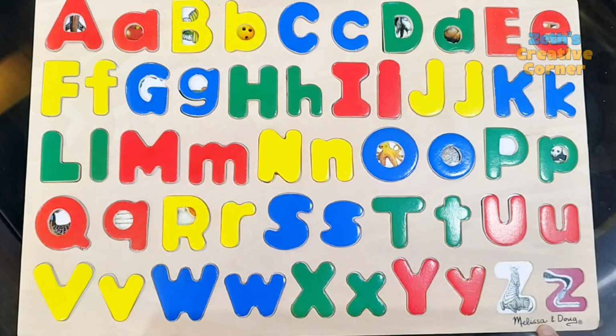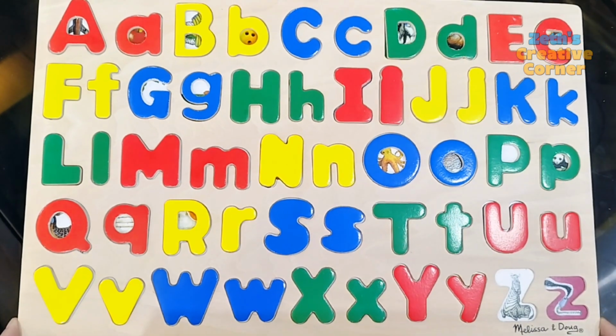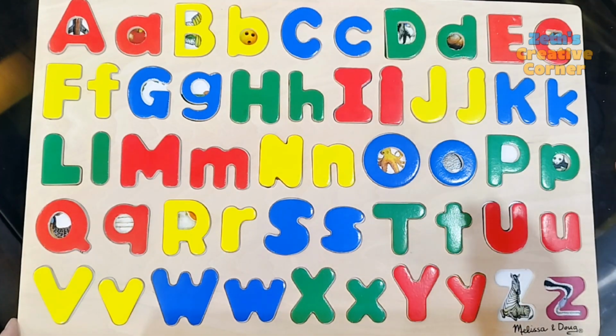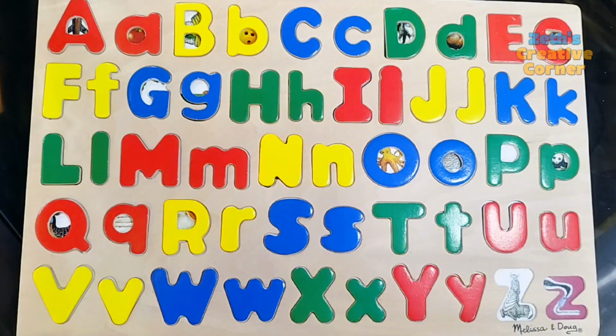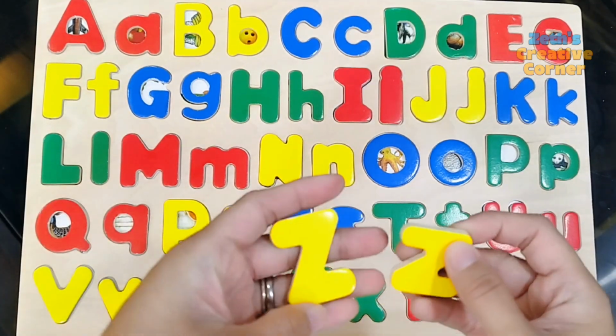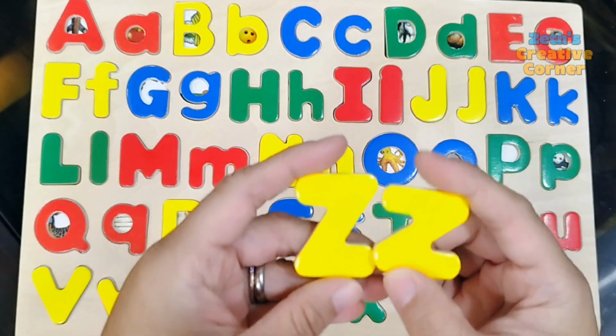Now we're at the last letter. Letter Z for zebra and zipper. Big letter Z and small letter Z.